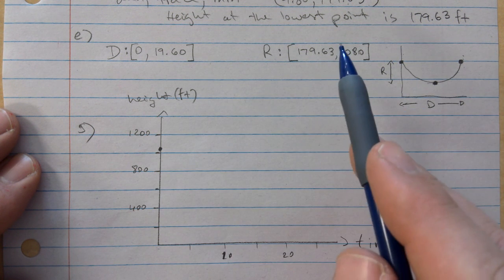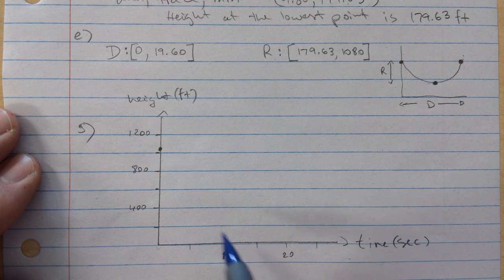And then I get to 9.8, 179, so that should be right about there.